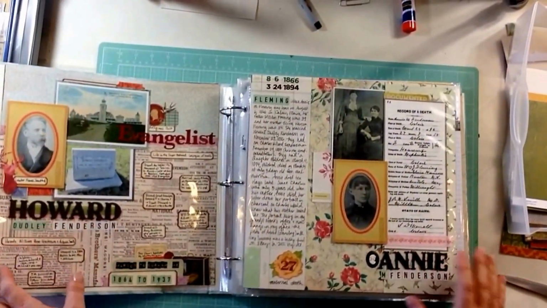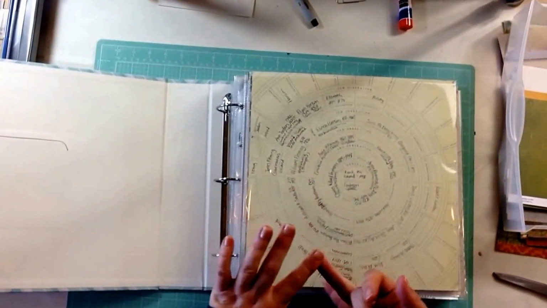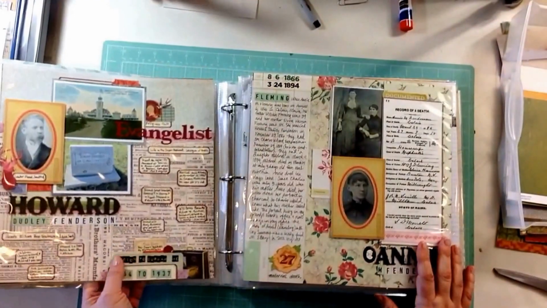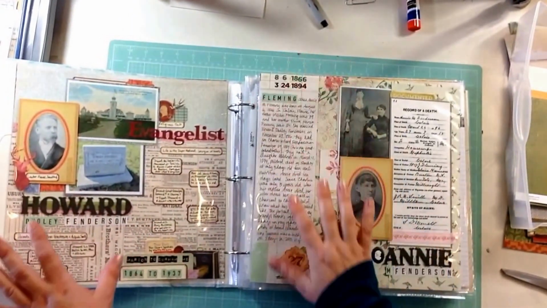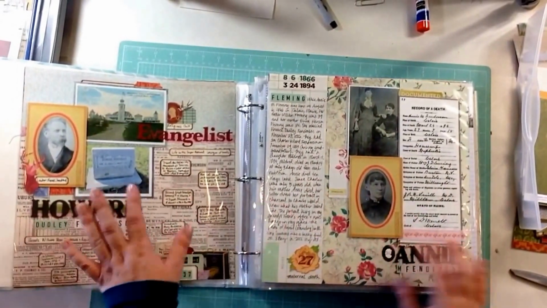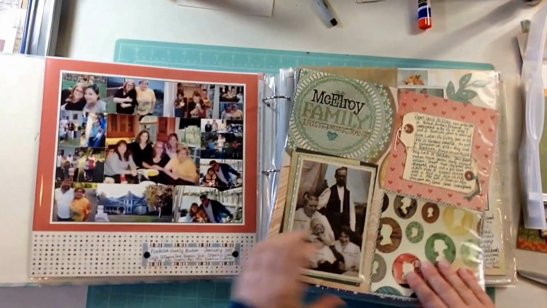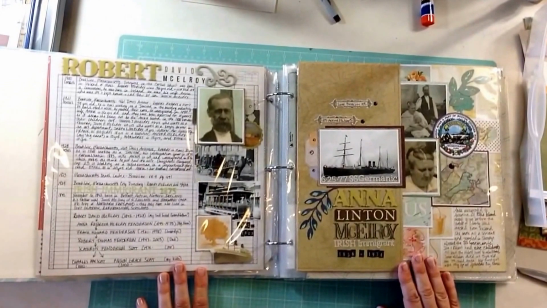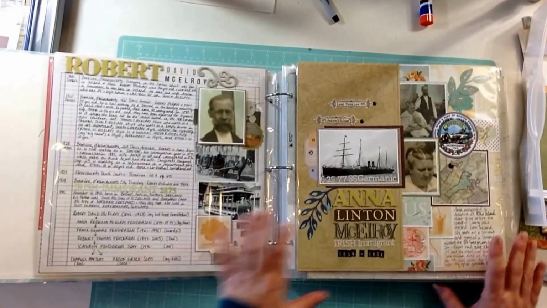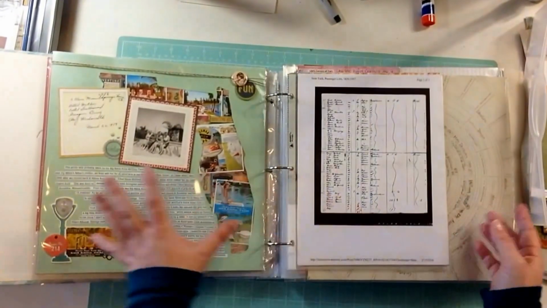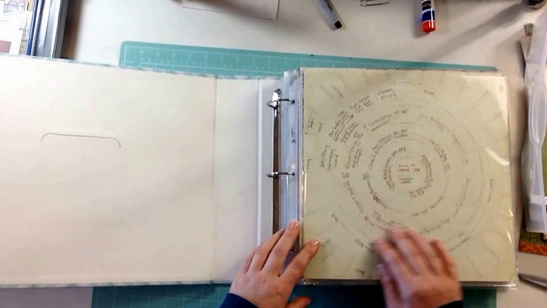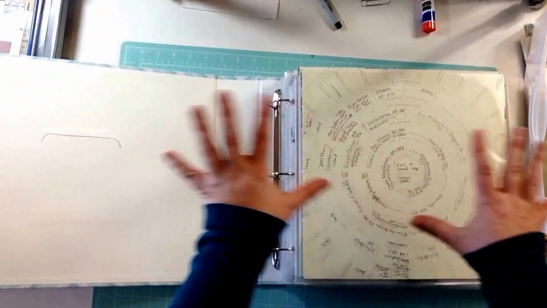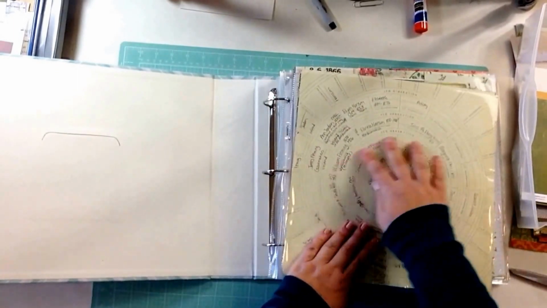So I'm almost halfway through. I've started with my dad's grandparents. These are his paternal grandparents, the grandpa and grandma, and then these are his maternal great grandparents, so his mother's parents. And between each one, the section openers will have a fan chart, or the circular chart, of all the ancestors, so you can see who we're talking about.